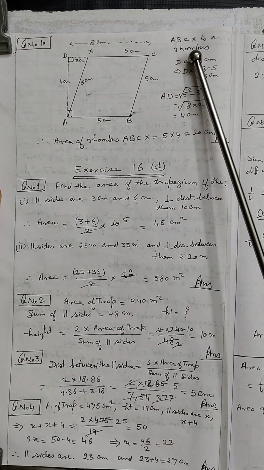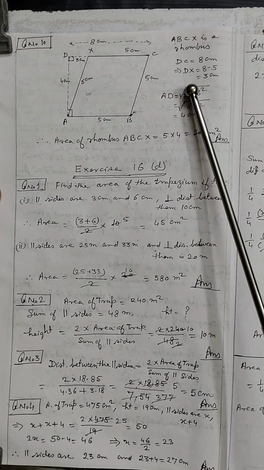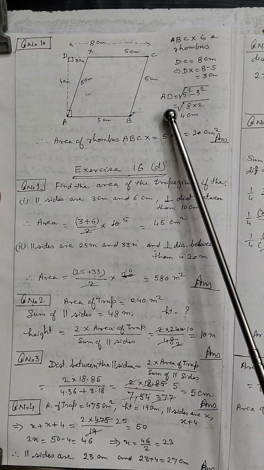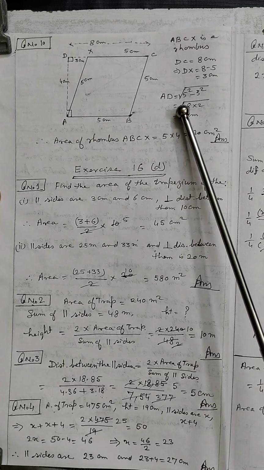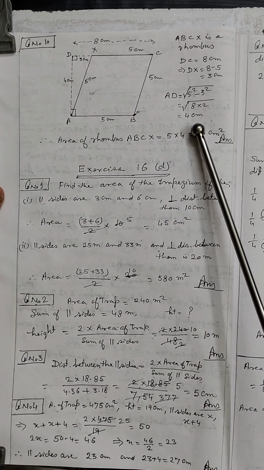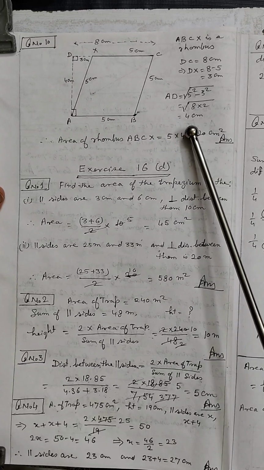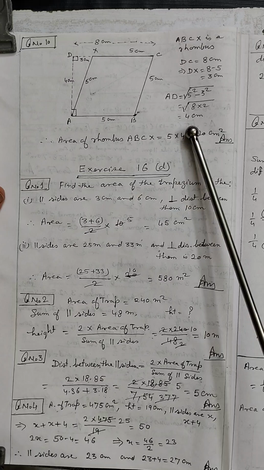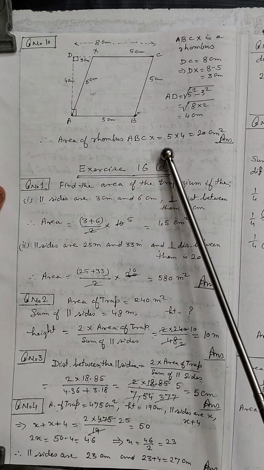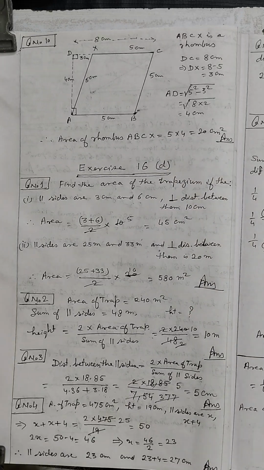So ABCX is a rhombus, DC is equal to 8 centimeter, DX is equal to 8 minus 5, that is 3 centimeter, and AD is equal to square root of 5 square minus 3 square, that is square root of 8 into 2, that is equal to 16, and the square root will be 4 centimeter. So the area of the rhombus ABCX will be equal to 5 into 4, that is 20 square centimeter. That's all.